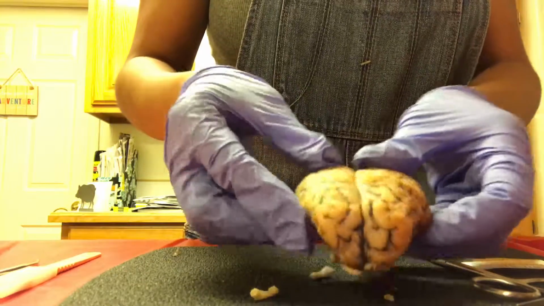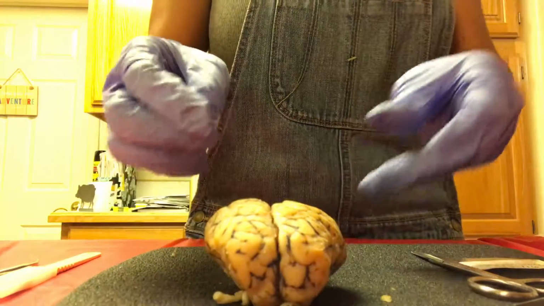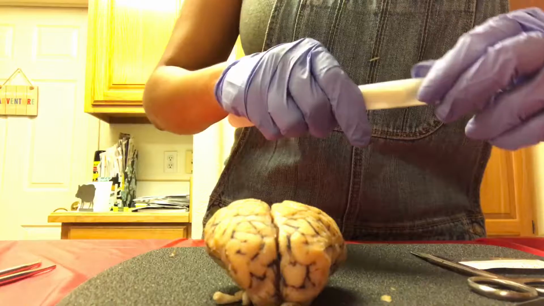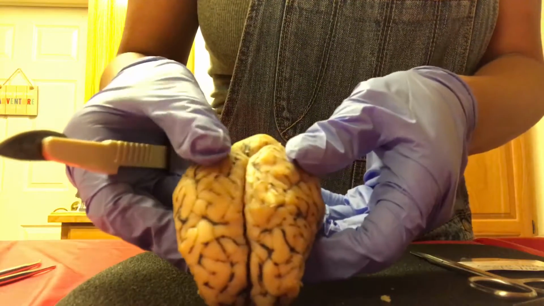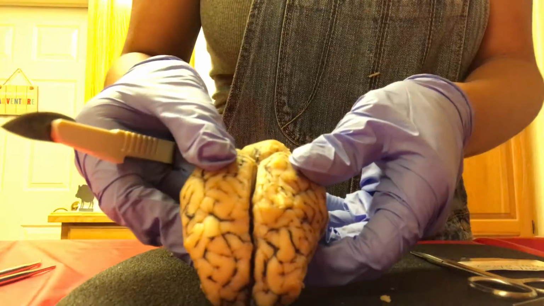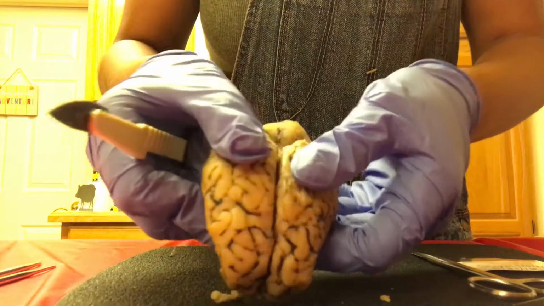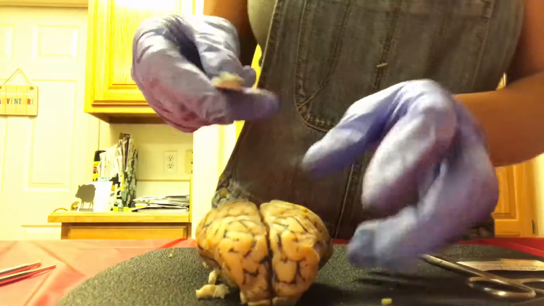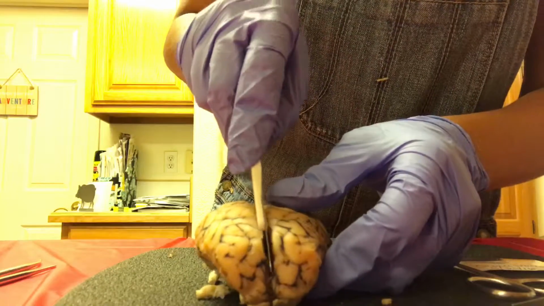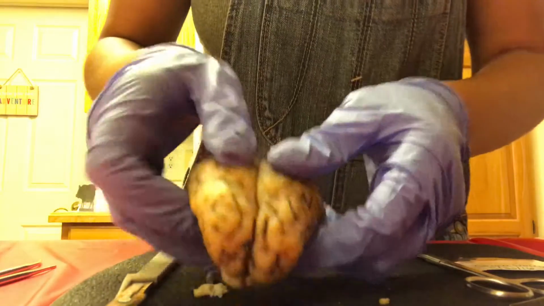So next we are going to cut the brain in half. Okay, and then our guide is going to be the longitudinal fissure, which locates the right and left cerebral hemispheres. Okay, so I'm going to try to be as gentle as I can.